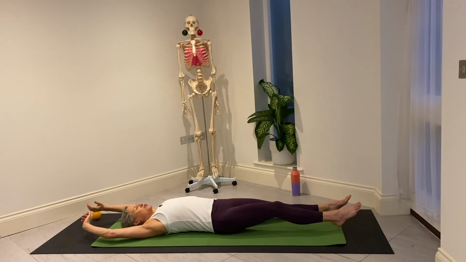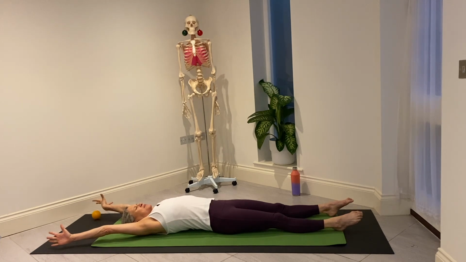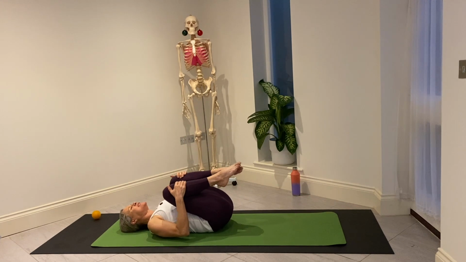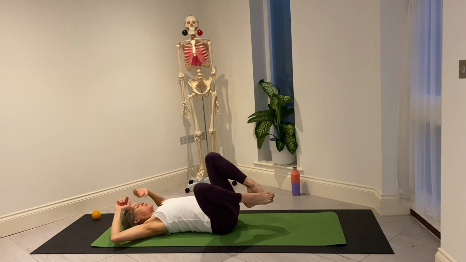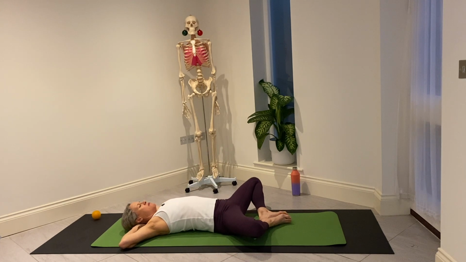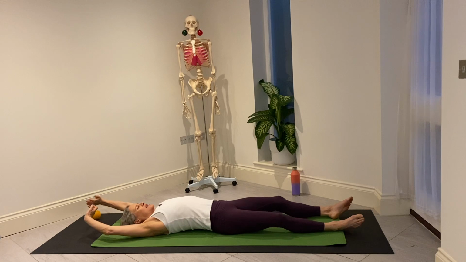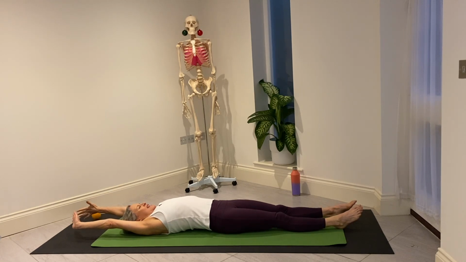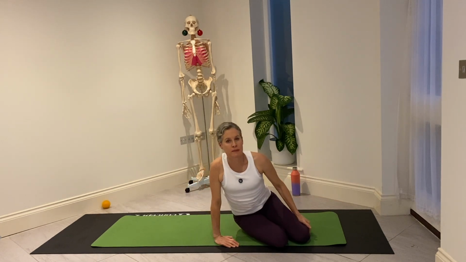Have a nice big stretch. Yawn. Pandiculate, bring the knees to the chest, rock from side to side. Hug the mat with the shoulder blades, so pinch the mat between the shoulder blades, open up, soles of the feet together. Let's rock a little bit from side to side. Lengthen out again. Nice big stretch. And rock up and release.